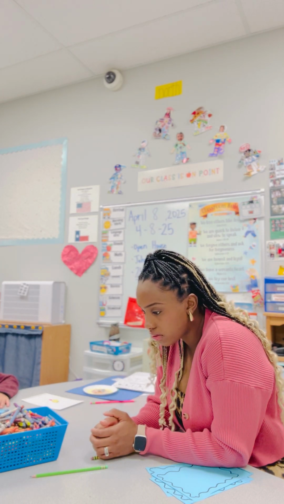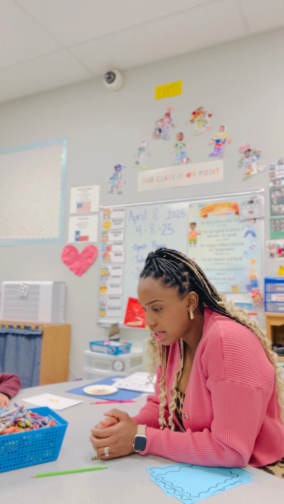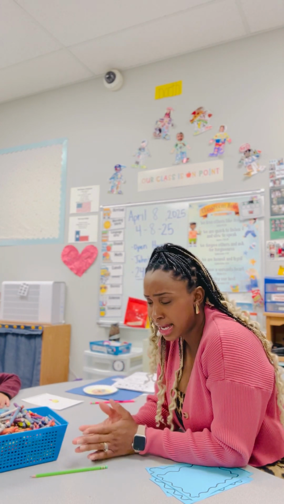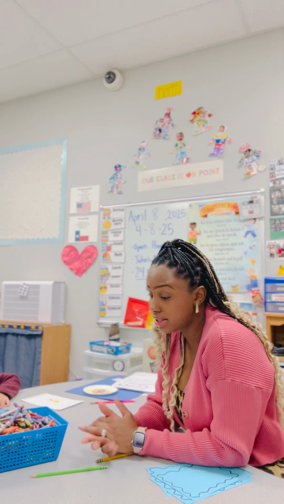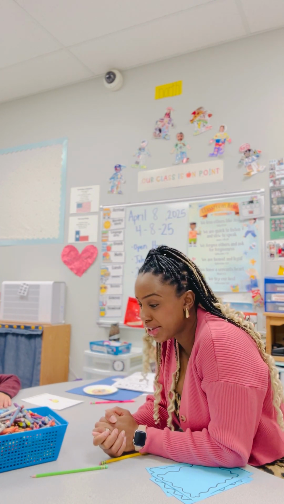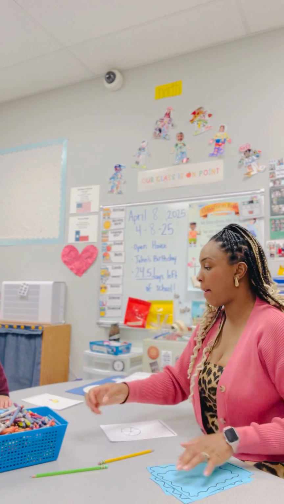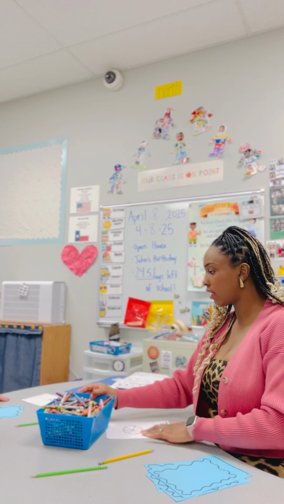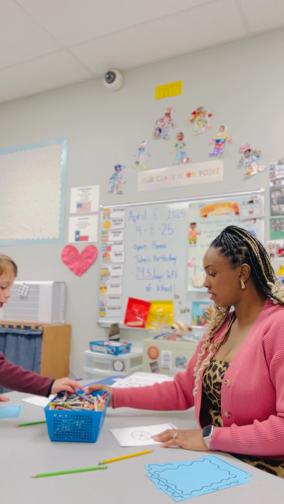U-N-D. It says un. Is that okay with you? Okay, that's okay with me too. I think we will know that Paxton likes to wear Under Armour, right? Yeah. Okay. There's that. I just need those last colors I used last time.